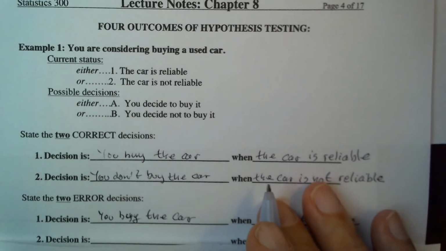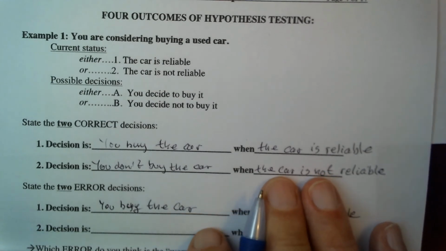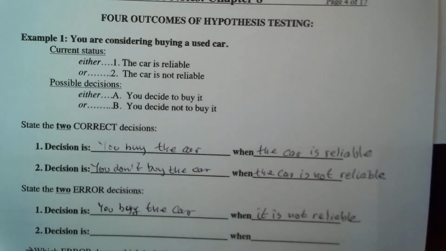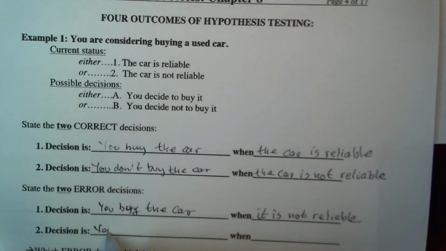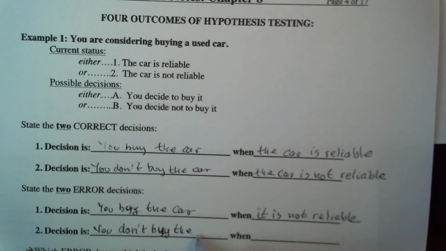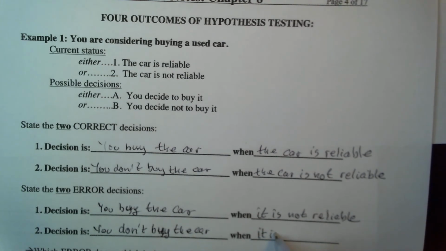And the other error decision would be you don't buy the car when the car is reliable.